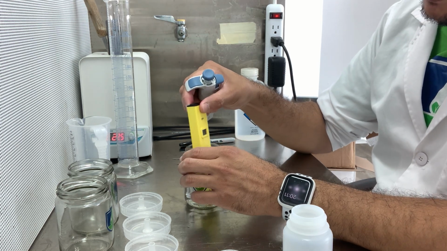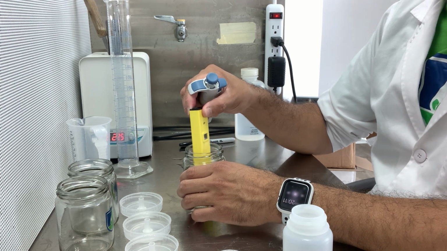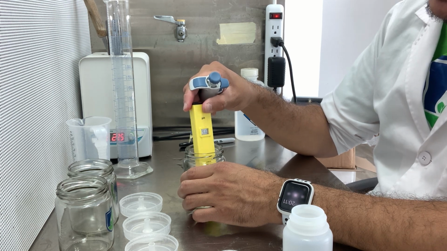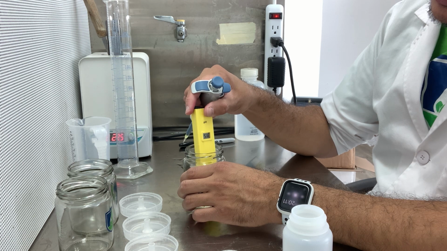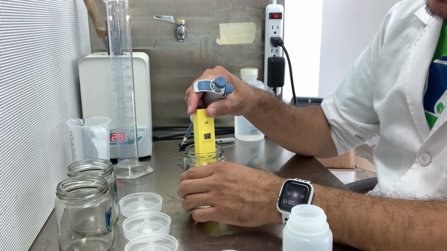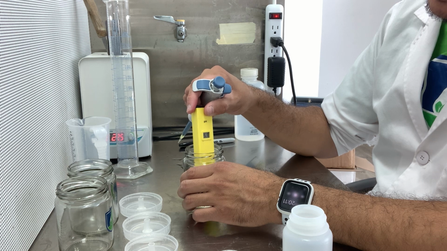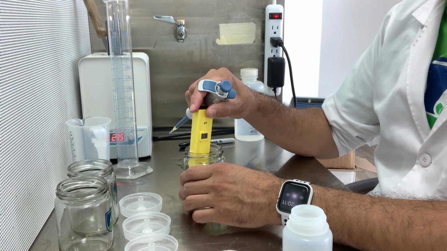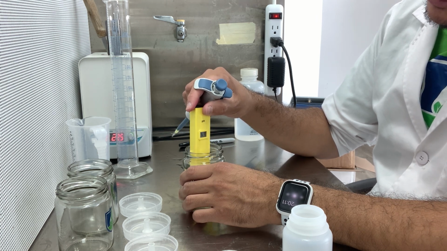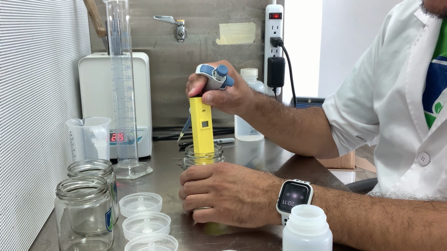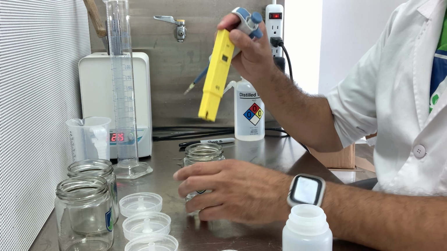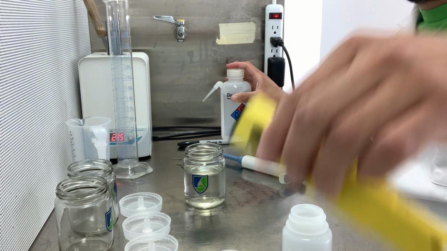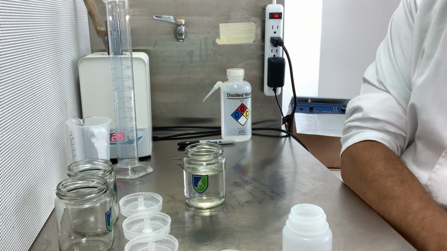There it goes. So I'm on 5.4, 5.5, and there is 5.6. So that looks good to me. Yeah, that looks like 5.7. Still good, as long as I don't go over 5.8, I'm happy. So I'm thinking staying at 5.7. So that's good. Let's take this out of here. And then you rinse this with some distilled water. Let me put this over here for now.